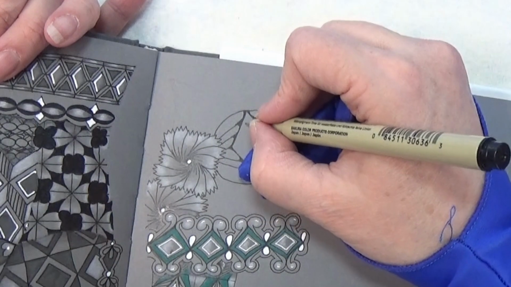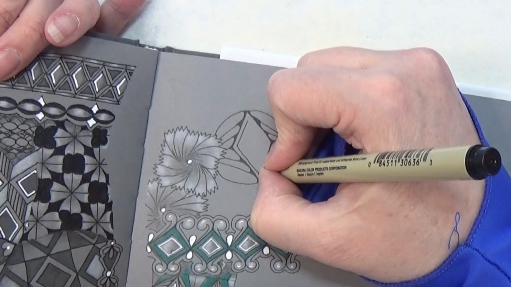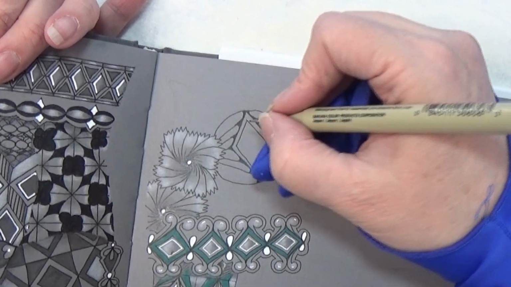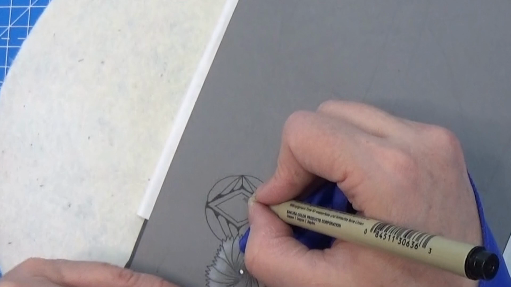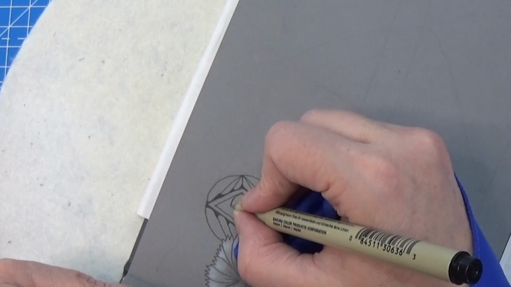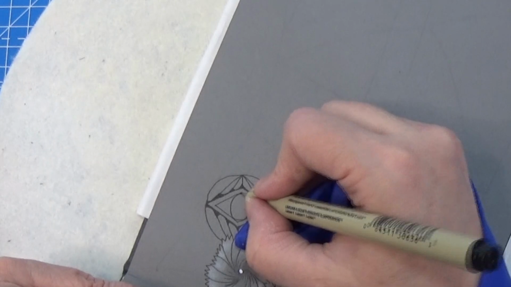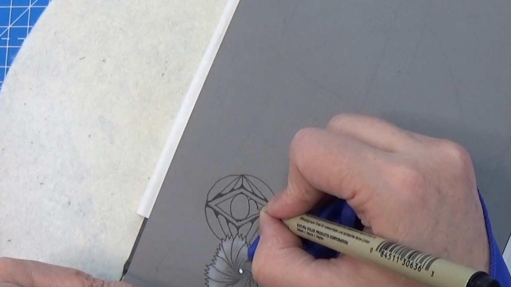There we go. Then the inside border of this one. And you can pop whatever you want in here. I am going with the orbs again, just because that is one of the easier options and it really looks good every time.